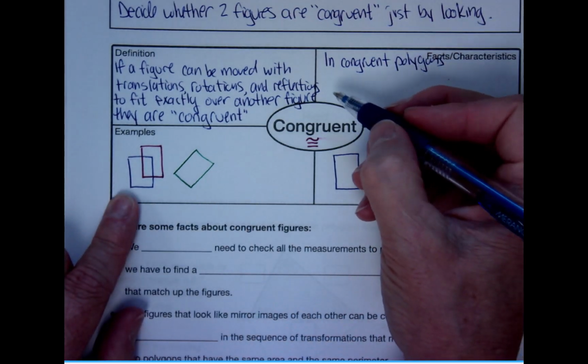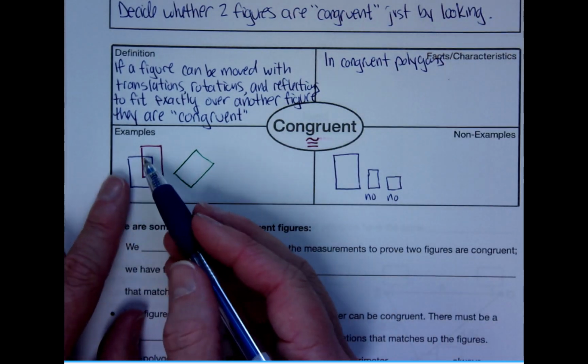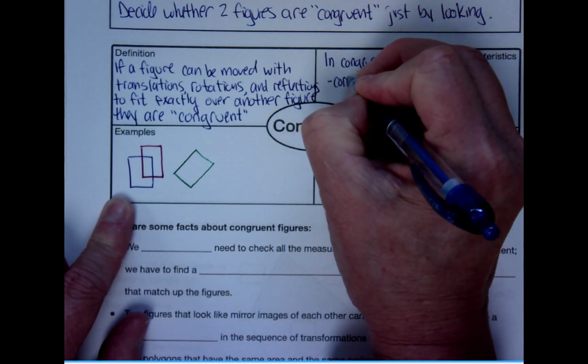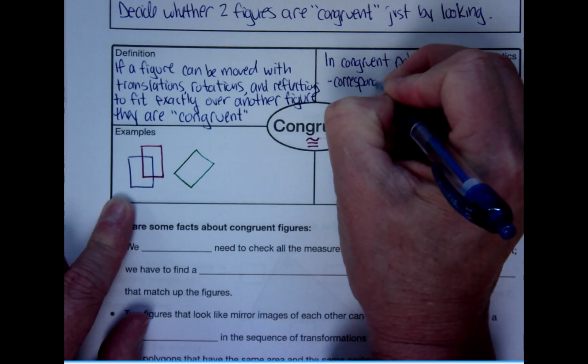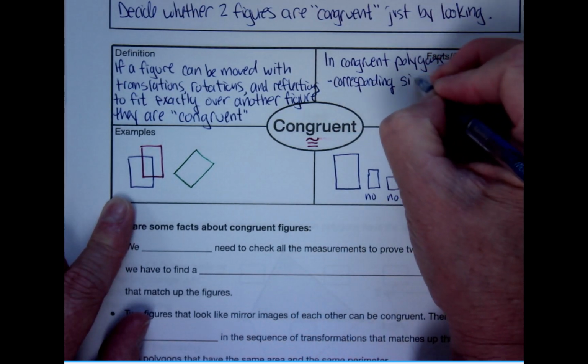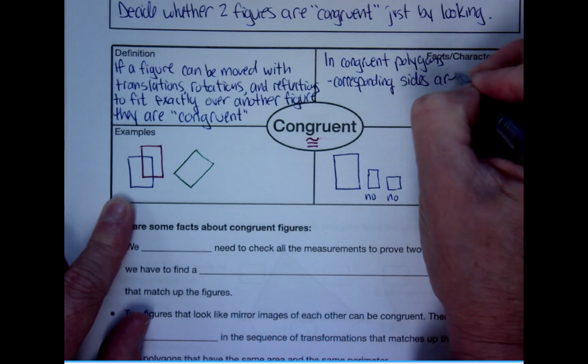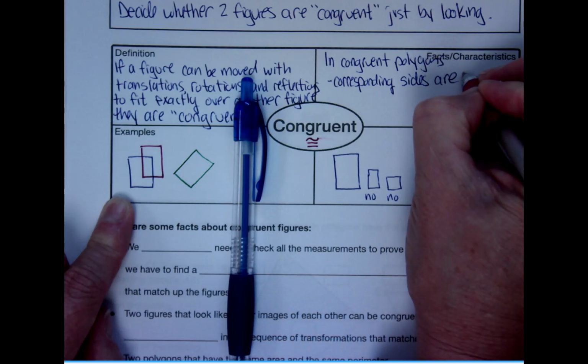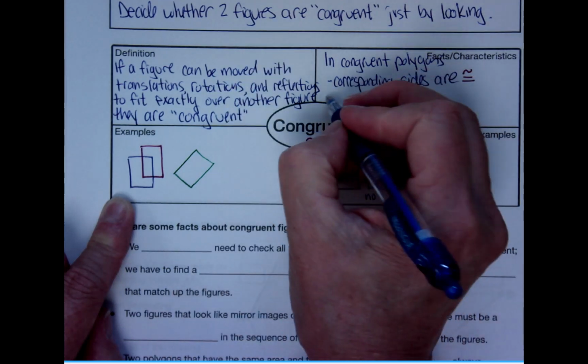We can say that the corresponding sides are congruent. So the sides that match up are congruent. I'm going to use my little symbol for congruence here. Corresponding sides are congruent.